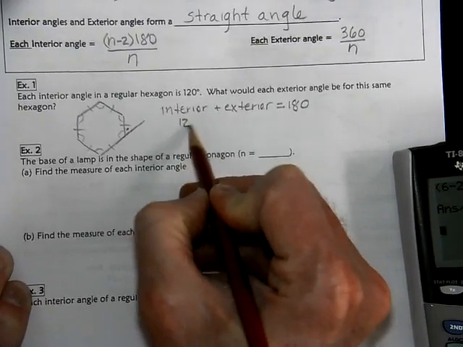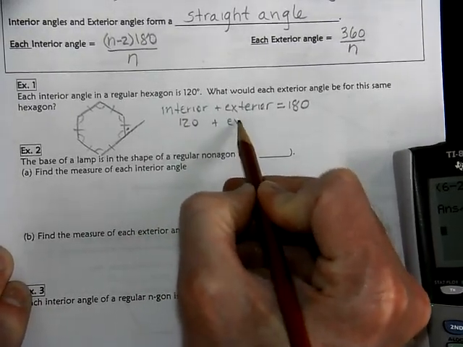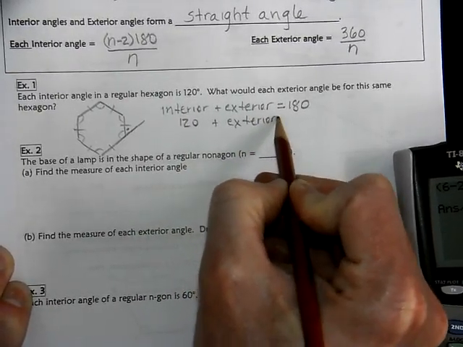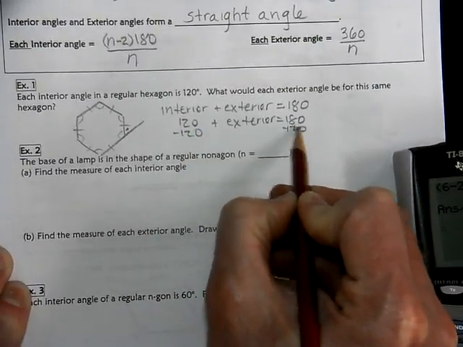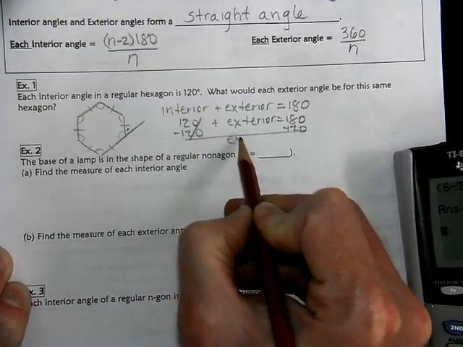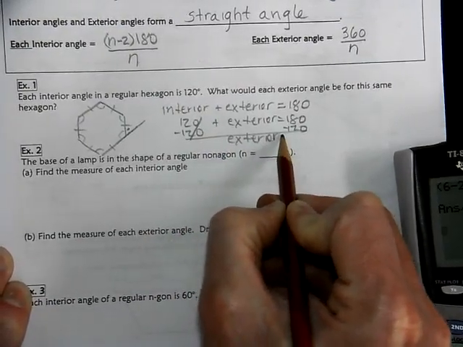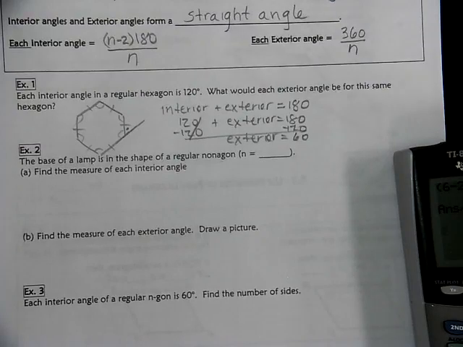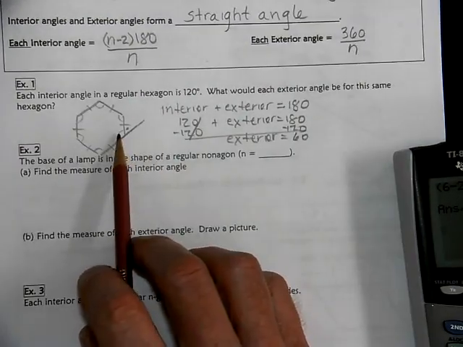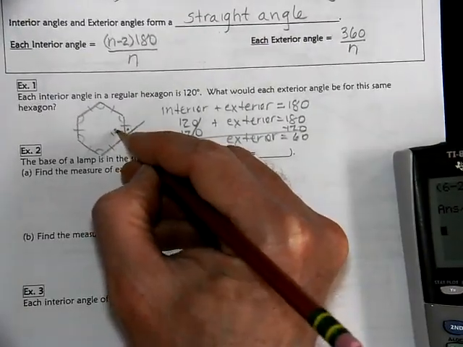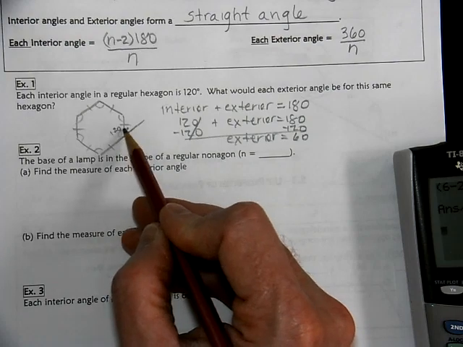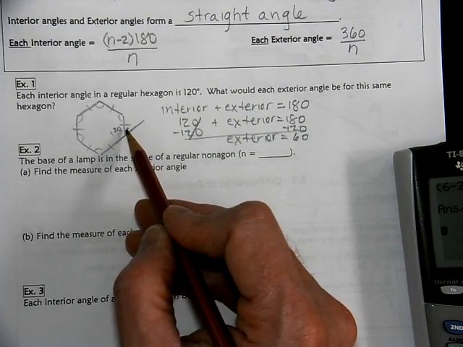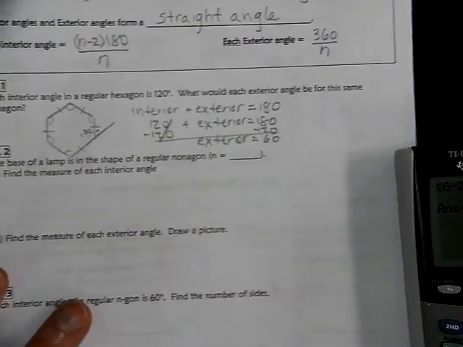So if the interior angle is 120 and we do not know the exterior angle, we can calculate that exterior angle by subtracting our 120 across. So if this was 120, we could figure out the exterior angle by knowing they have to be supplementary. So that's one way to do it.